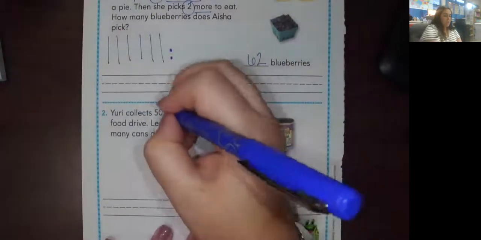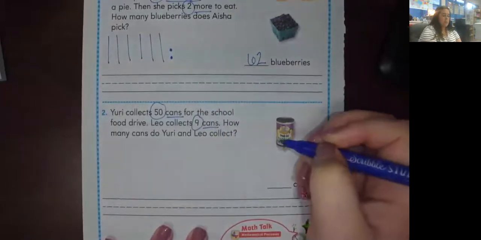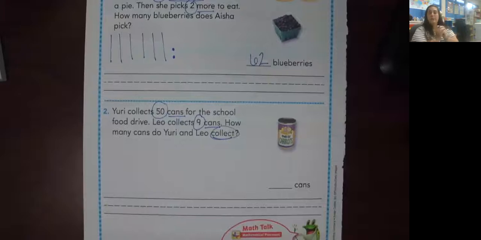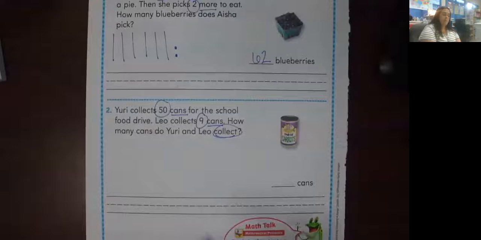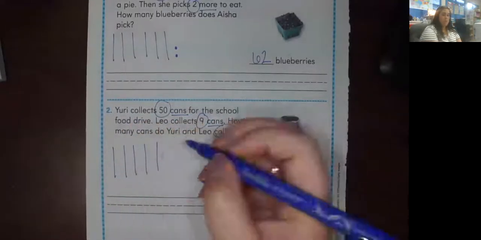Yuri collects 50 cans for the school food drive. Leo collects 9 cans. How many cans does Yuri and Leo collect? So we need to know how many do they have together. That means we add. Okay, so he has 50 first. So let's draw 10 rods till we get to 50. 10, 20, 30, 40, 50.